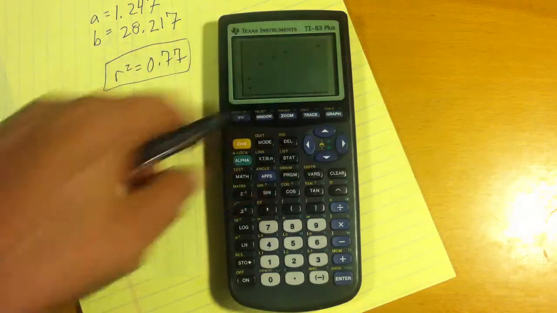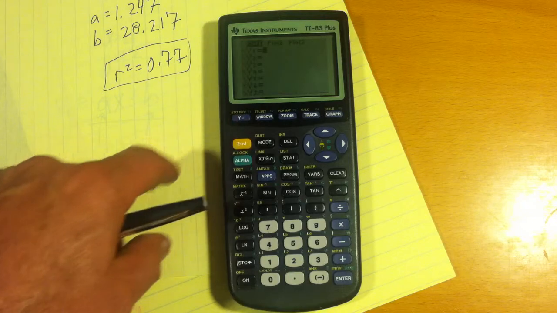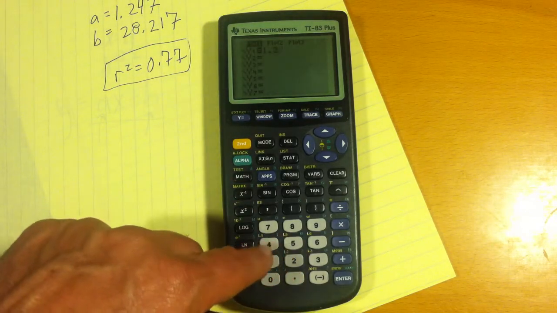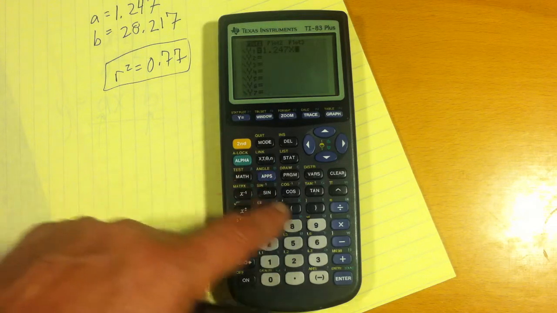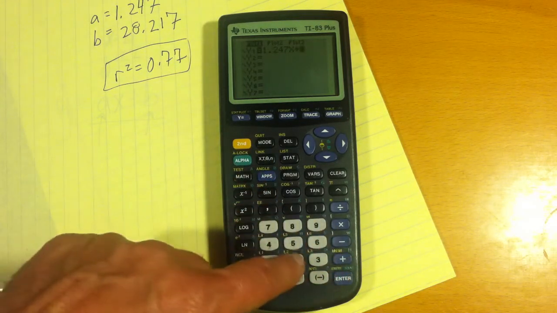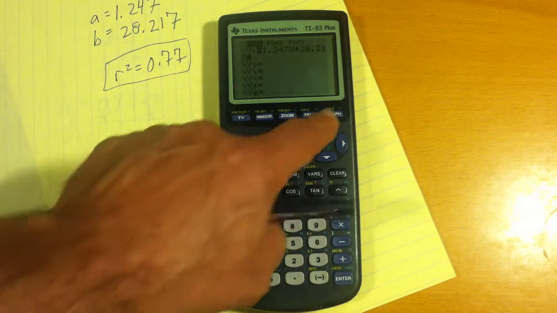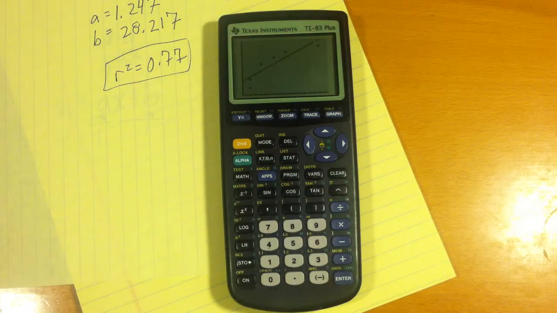Now what we're going to do is fit a line through there. So we already have our regression line, so I'm going to go to y equals, and I'm going to type this in. It's 1.247x, there's my x button right there, plus 28.217. And then I'm going to graph that, and it draws a line right through it. And that's how you do linear regression, just like that.